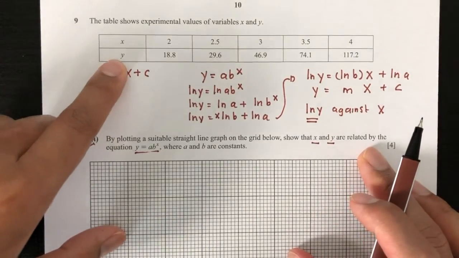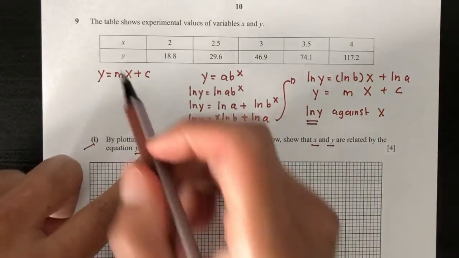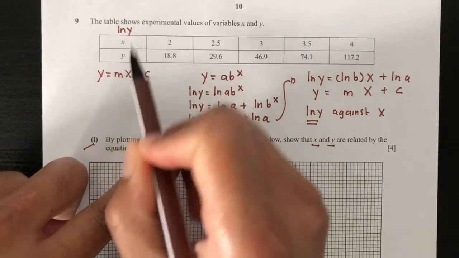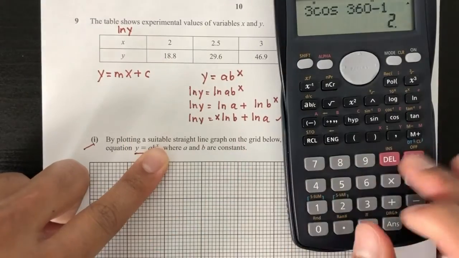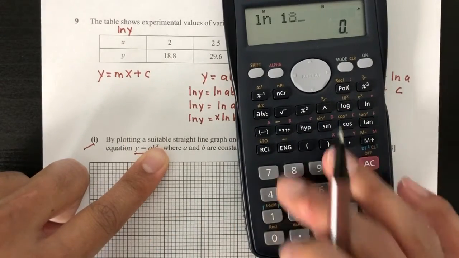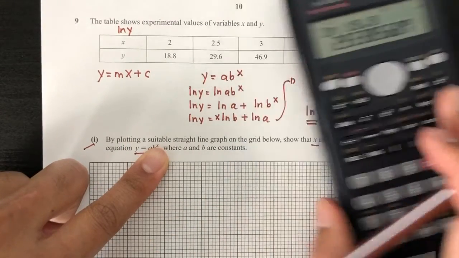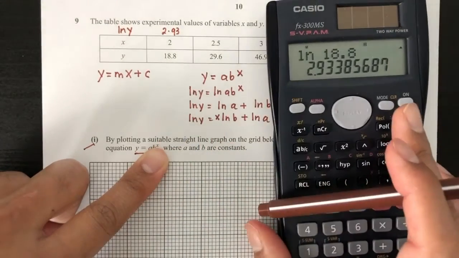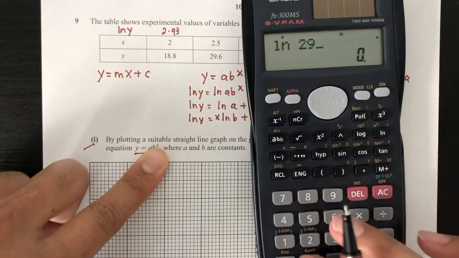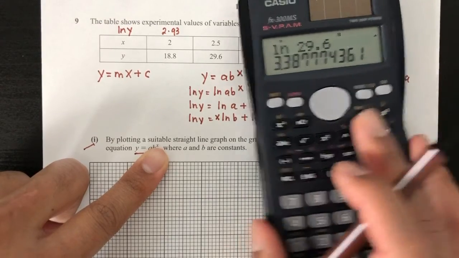So here we have the values of y. What is the values for ln y? Replace y in this y. So first value is 18.8, that is ln 18.8, that should be 2.93. Now this one is 29.6. That should be 3.39.